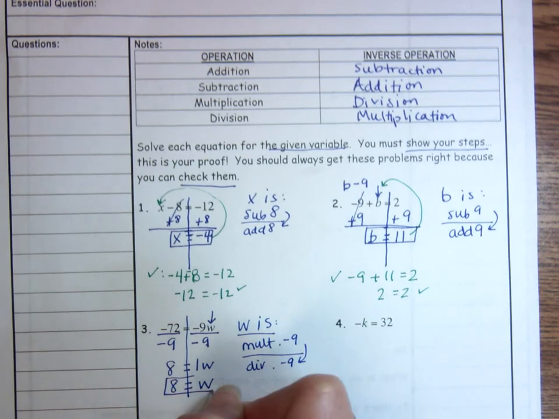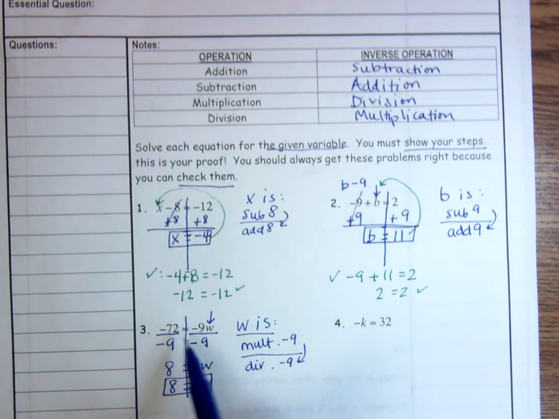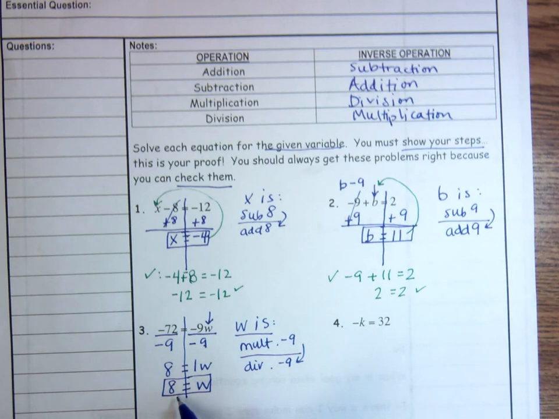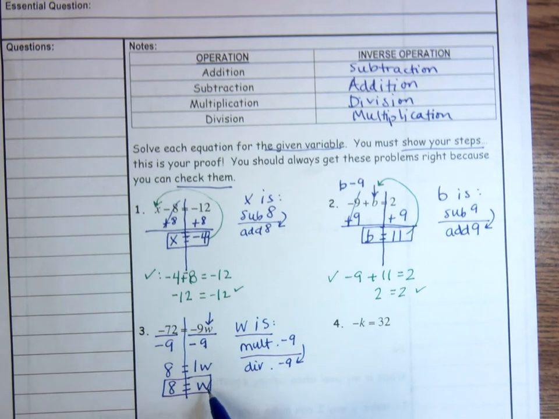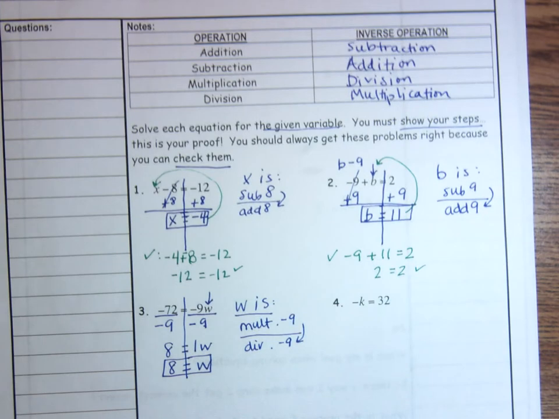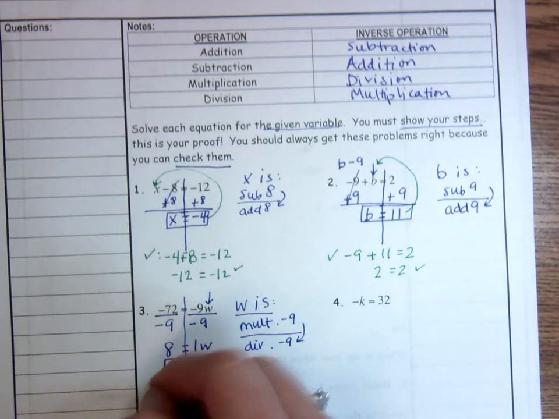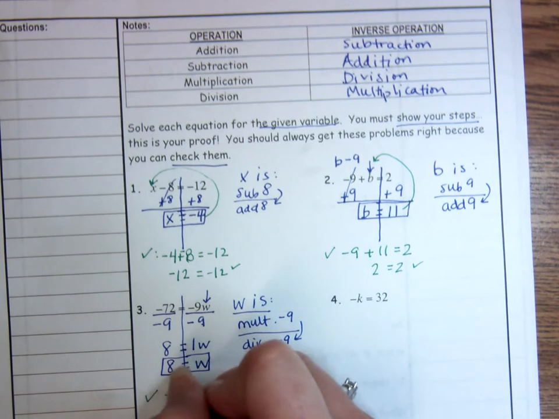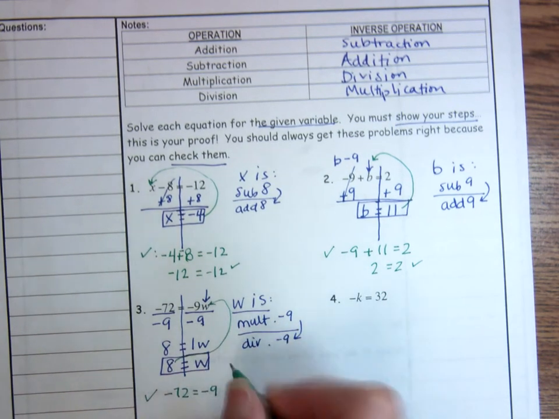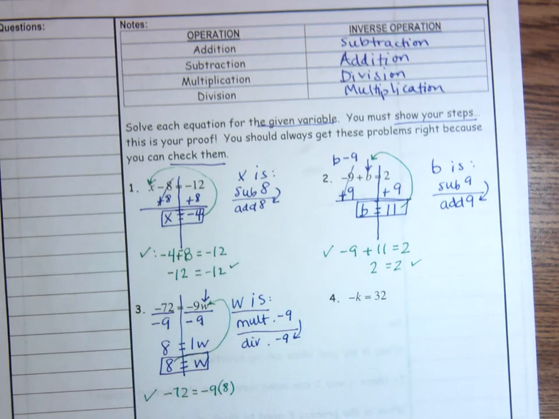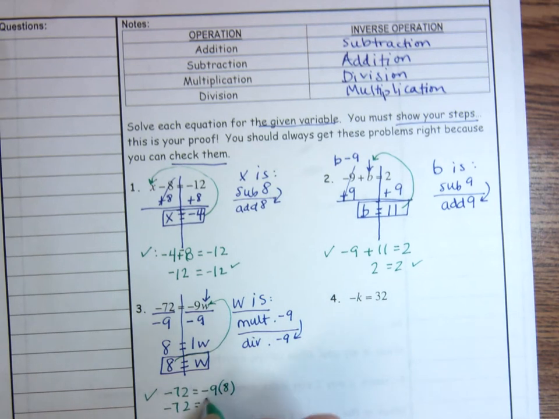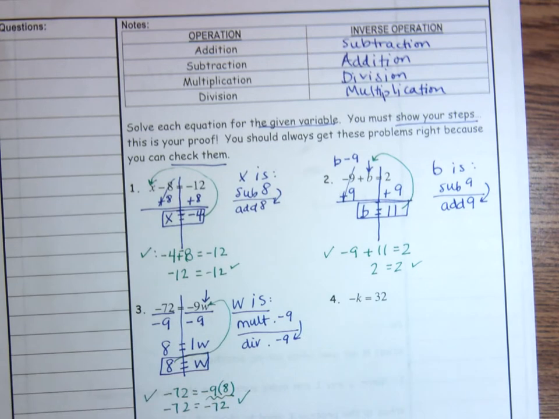You always want to have a left and a right side if you start out with a left and a right side. So I don't want your answer just to be 8. I want your answer to be 8 equals w, or you can rearrange it to w equals 8. Let's check it. We have negative 72 is equal to negative 9, and we're going to take that 8 and replace the w, which means multiply by 8. So this is negative 72 on the left side, and on the right side it's negative 72 again, so we know we've done it correctly.